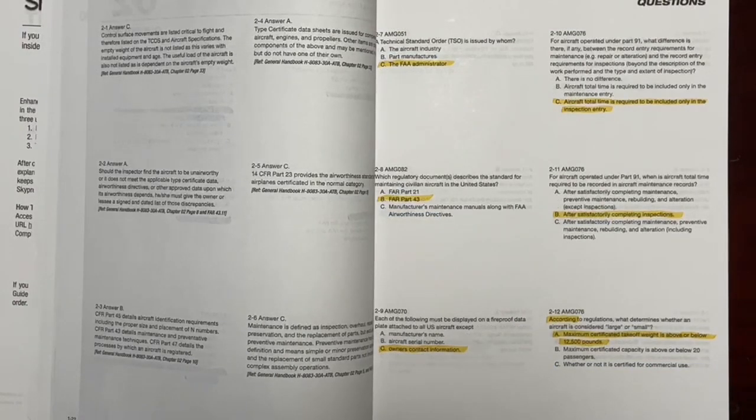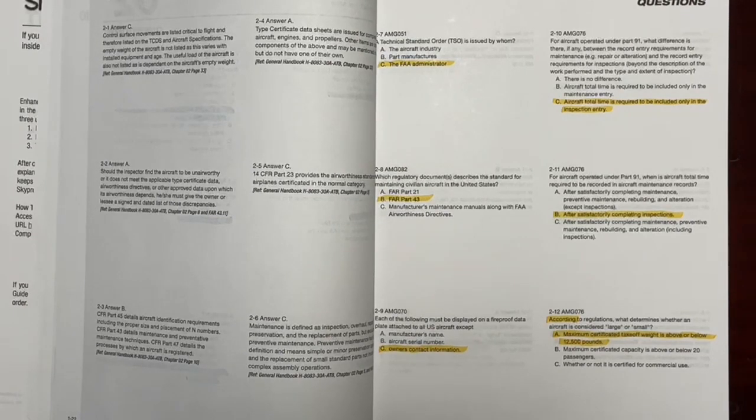Question 2-7. A technical standard order, or TSO, is issued by whom? A. The aircraft industry, B. Part manufacturers, or C. The FAA administrator. Correct answer is C. The FAA administrator.